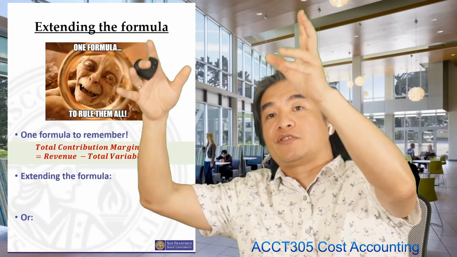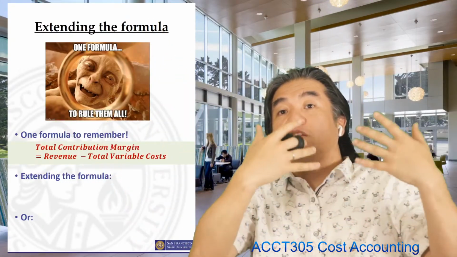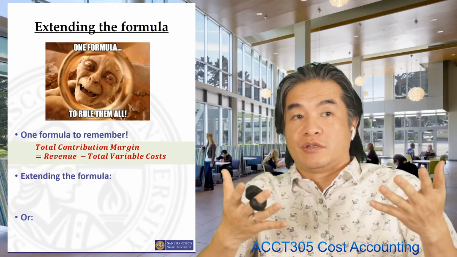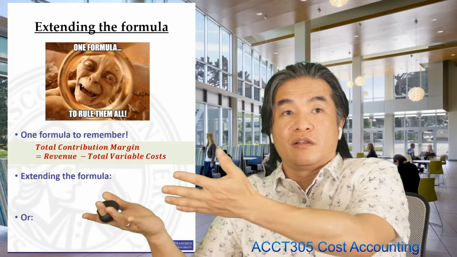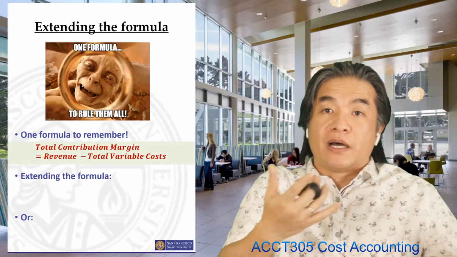Revenue after taking out all the variable costs lumped together, we get the total contribution margin. How much contribution has this revenue made, after variable cost has been taken care of, towards our bottom line? Like I said, I promise you that the one formula will rule them all.